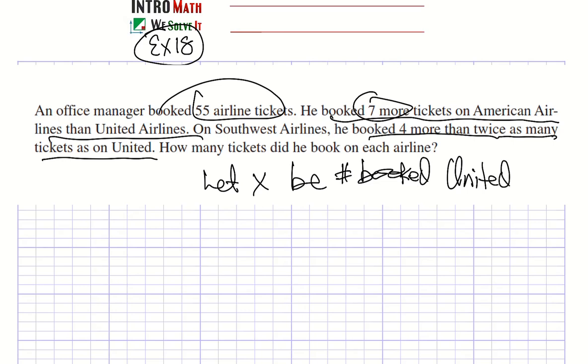So if that's what he booked in United, they say he booked 7 more tickets on American Airlines. So he booked 7... Let me see. No, that's not it. Just give me a minute. I'm getting tired. He booked X. That's 7 more, 7 more in American Airlines, okay? In American.